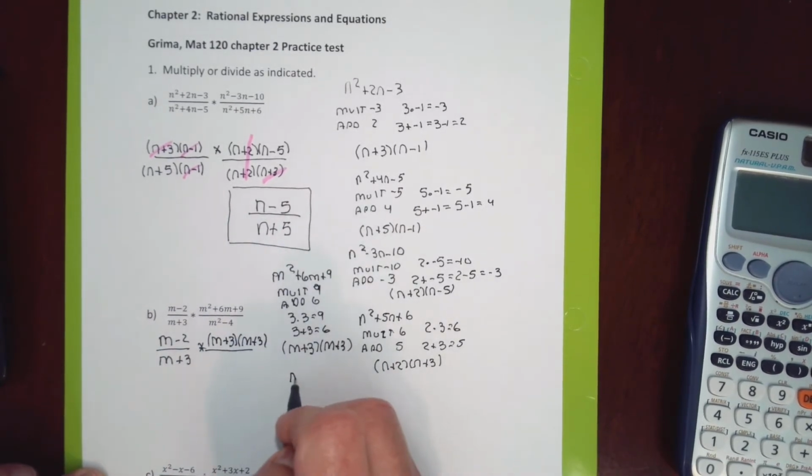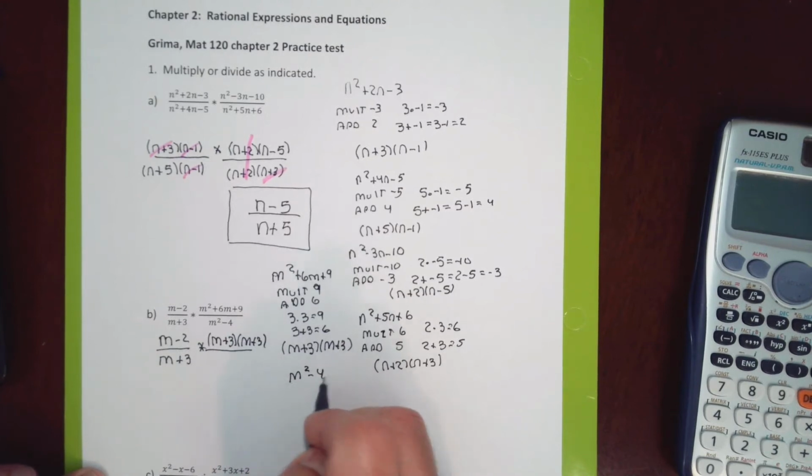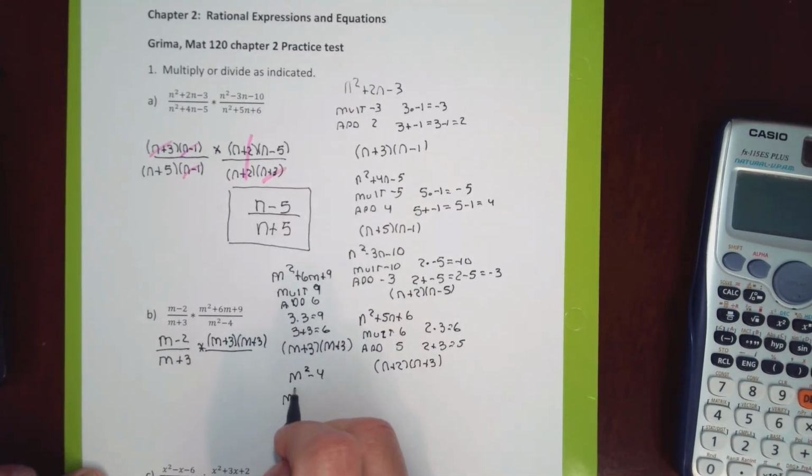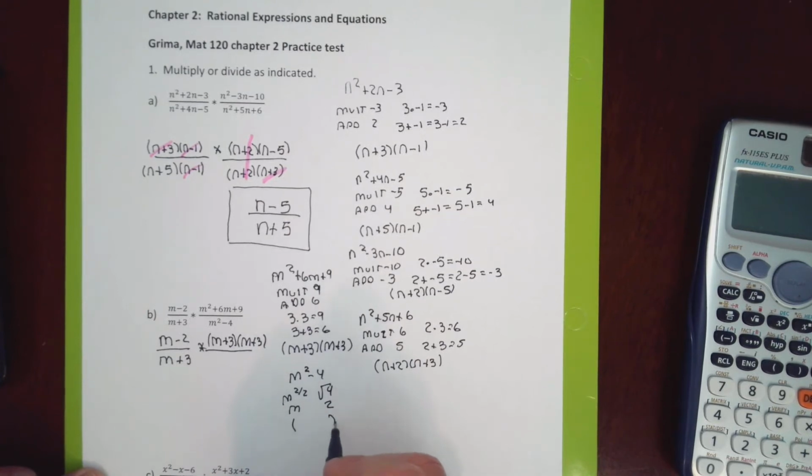The denominator of m squared minus 4, that's a square with a minus. So I'm going to divide the exponent of the letter by 2. I'm going to square root the number. I'm going to get 2 parentheses. One has a plus sign, the other has a minus sign. The m's are going to be before the signs, the 2's are going to be after the signs.